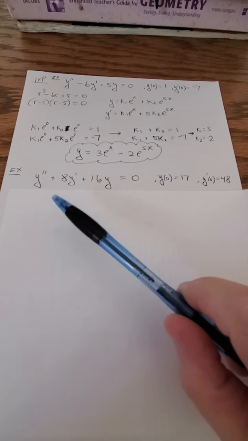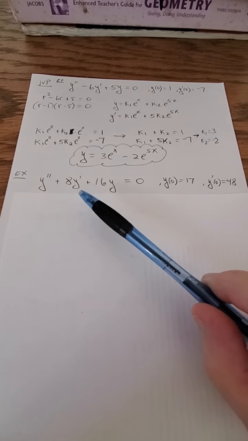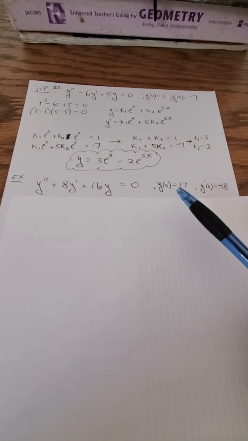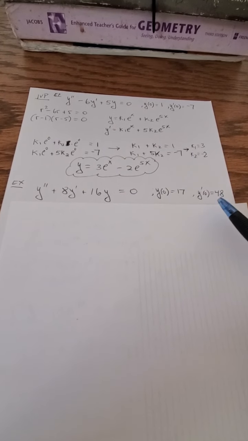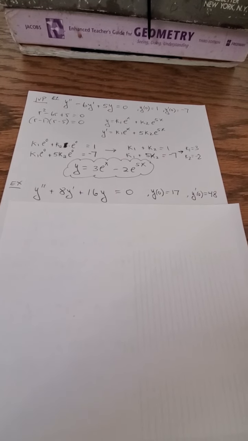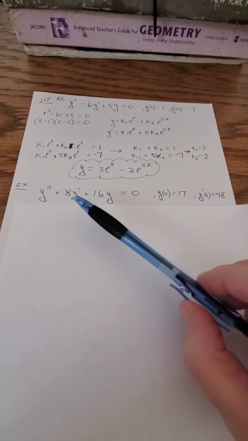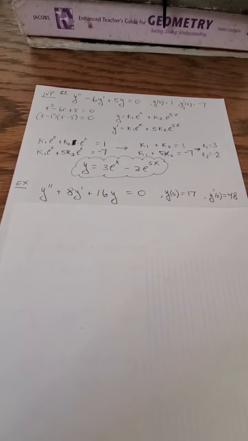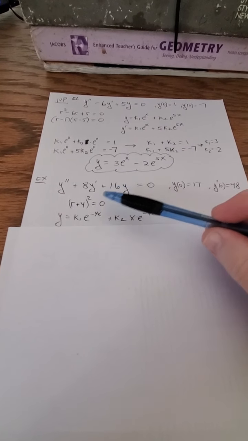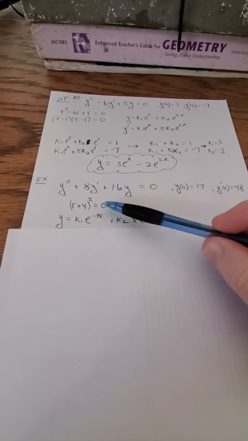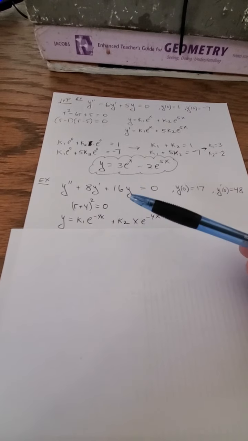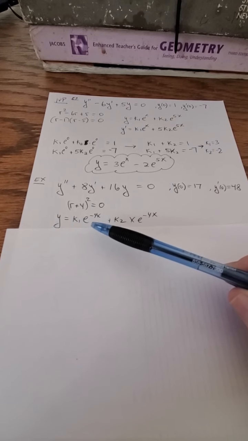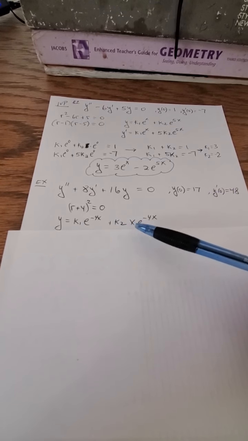Now we're going to look at example 2. y double prime plus 8y prime plus 16y equals 0, with the initial conditions y of 0 equals 17 and y prime of 0 equals 48. Similar to before, we solve the differential equation to get a general solution. The characteristic polynomial is (r plus 4) squared equals 0, which gives us a solution, as we've learned, of y equals k1 e to the negative 4x plus k2 x e to the negative 4x.